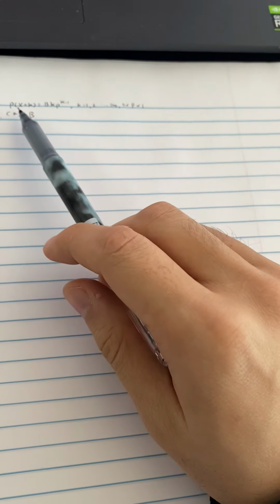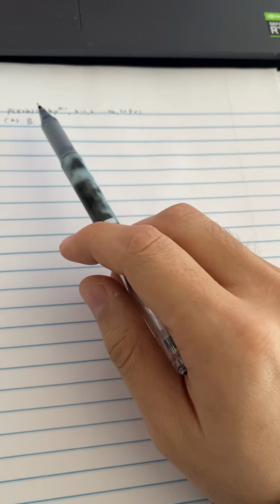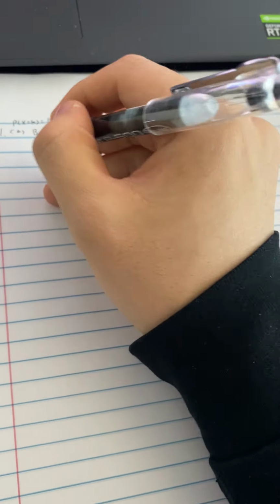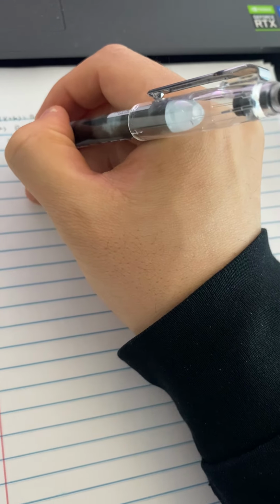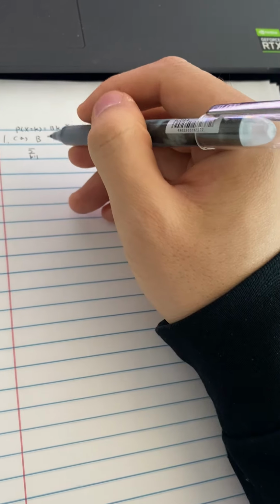Question A, we need to find b so that the probability of X equal to k represents a probability mass function. So we can just sum all the probabilities up, and the sum needs to equal 1.